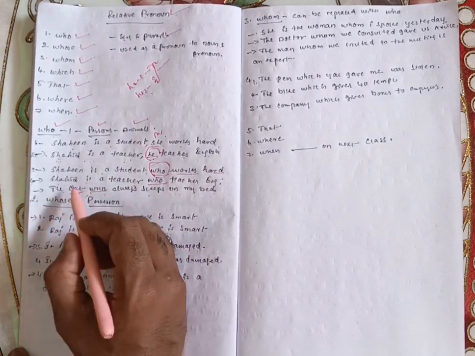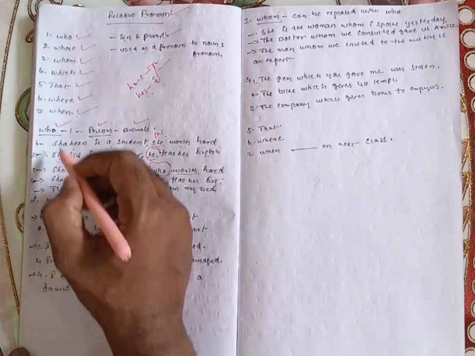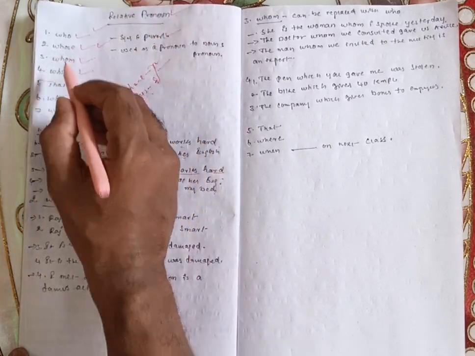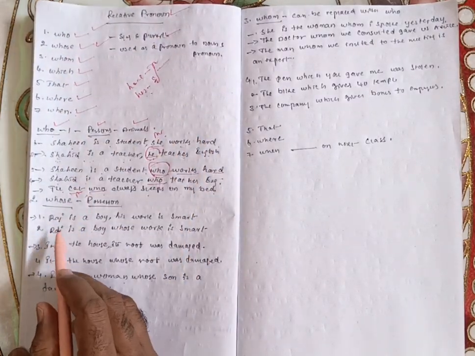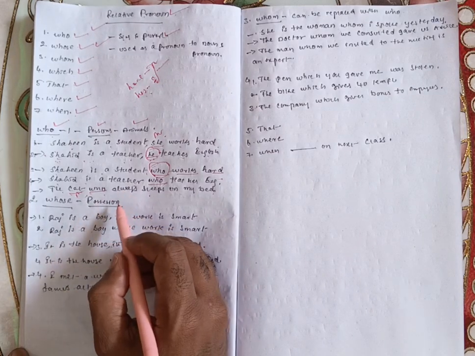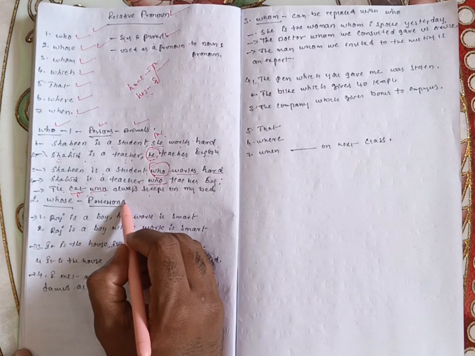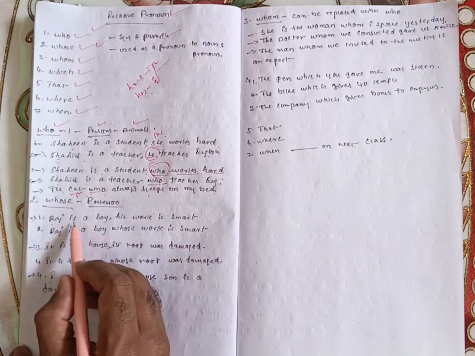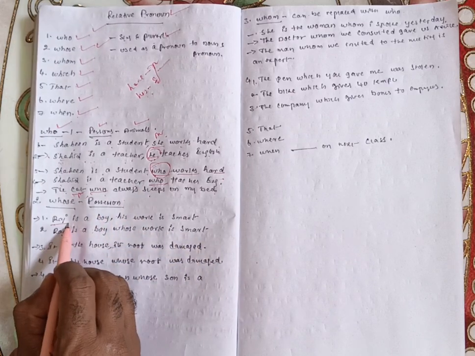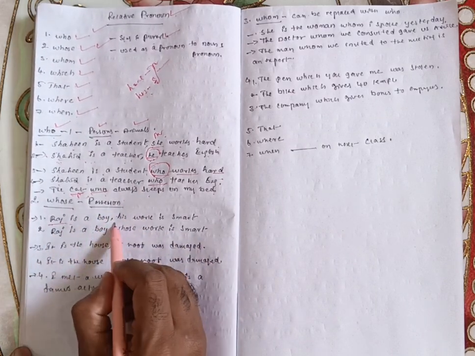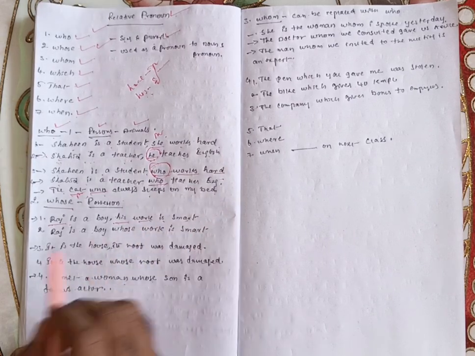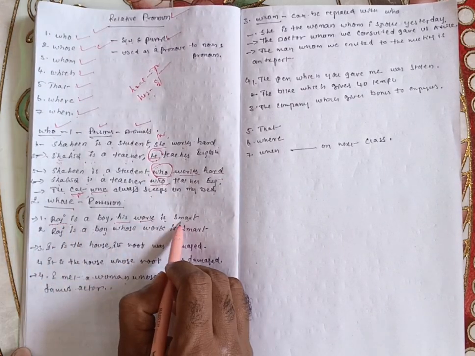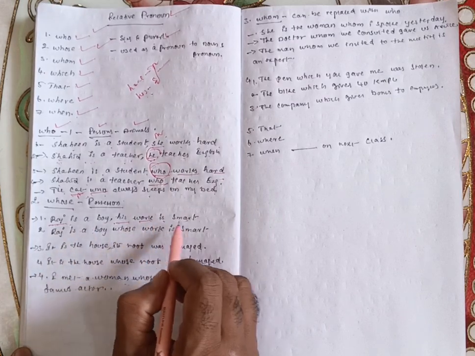Next example, we are going to speak about whose. We discussed who, and next we move to whose. Whose shows possession, a relation of something to someone. Raj is a boy. His work is completed.